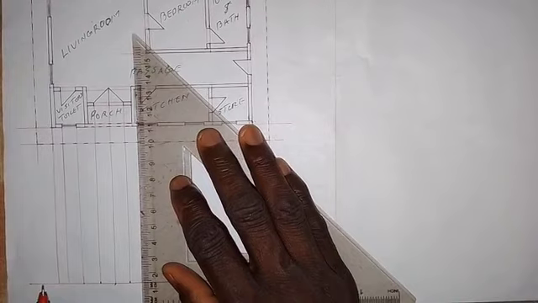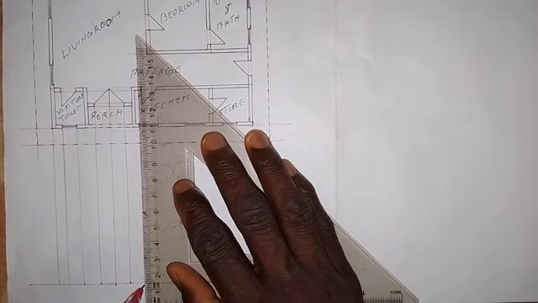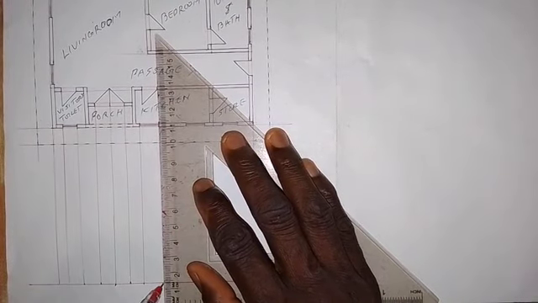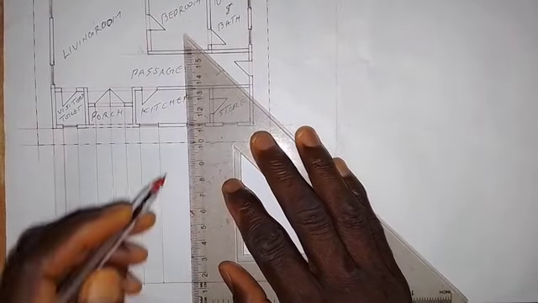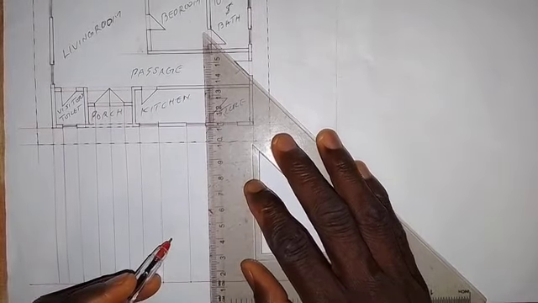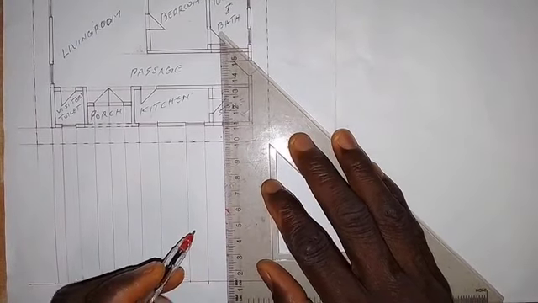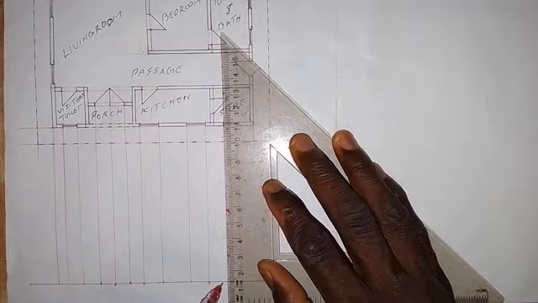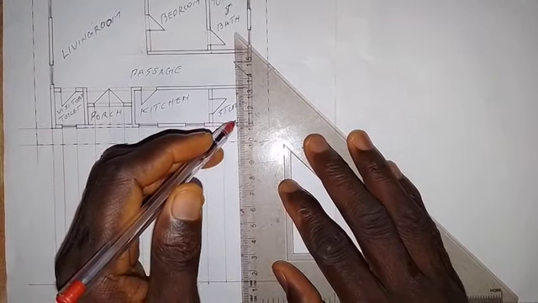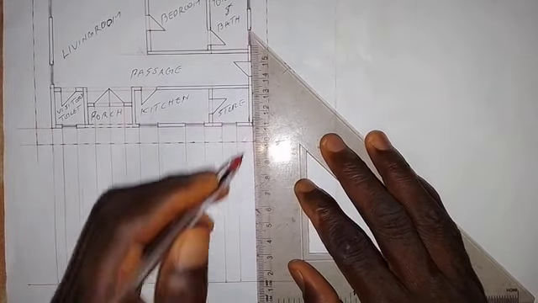Also we are going to see this window here, so we draw a vertical line. Also we come here, so we draw a vertical line here, and here also we draw a vertical line. Then here also we draw a vertical line for this window, and we are going to see the edge of this wall here.